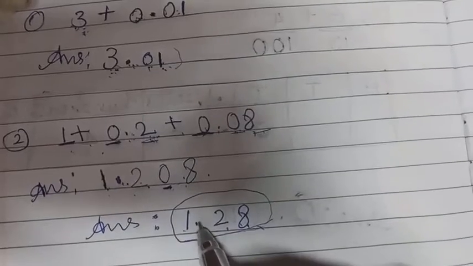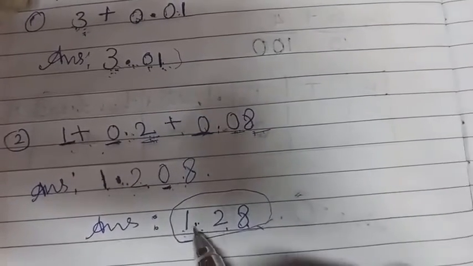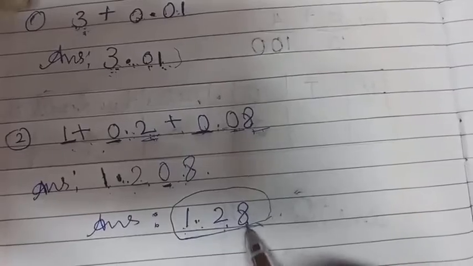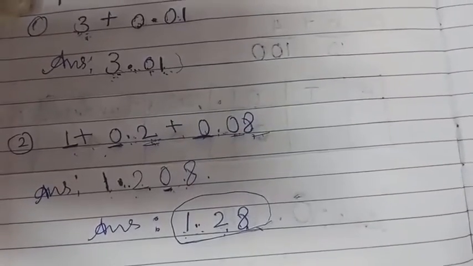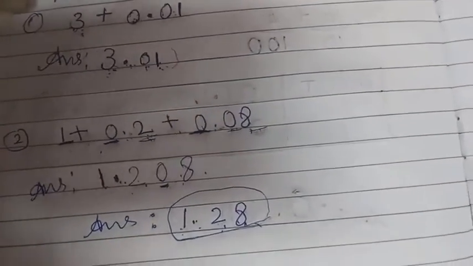Got it? Before the decimal point is the ones place, and after the decimal point we can write the number as it is. Got it? This is how we can write.